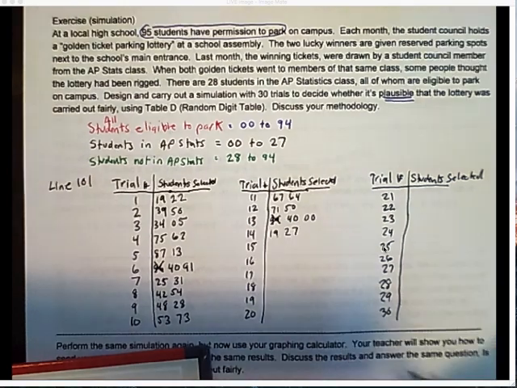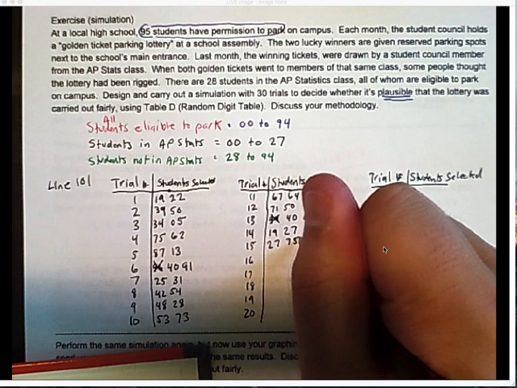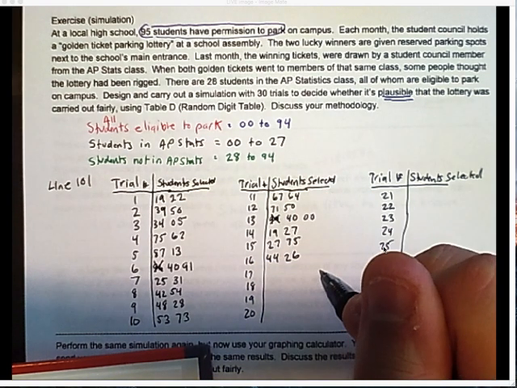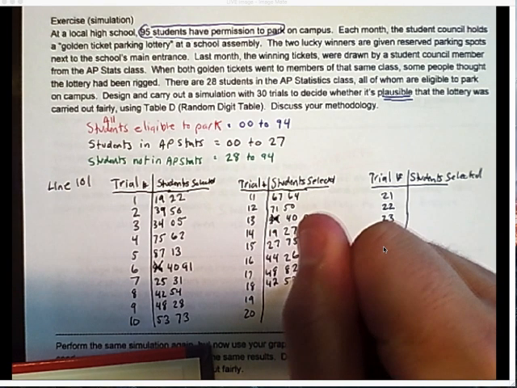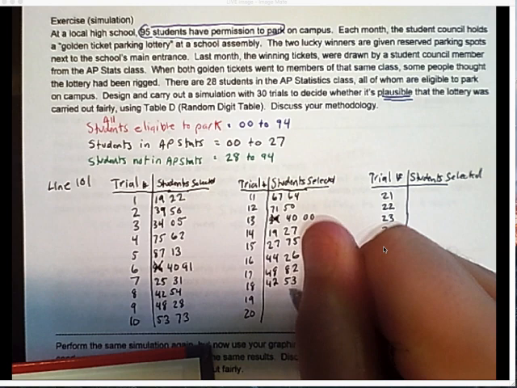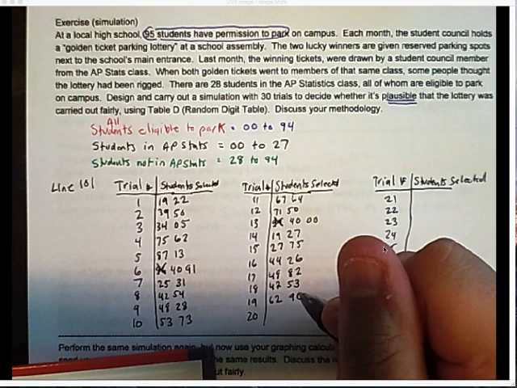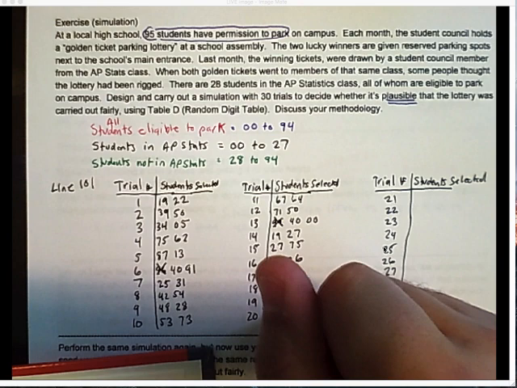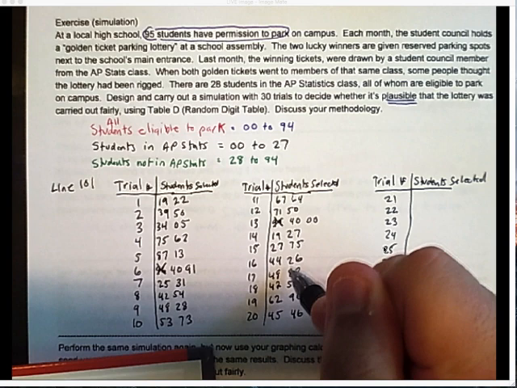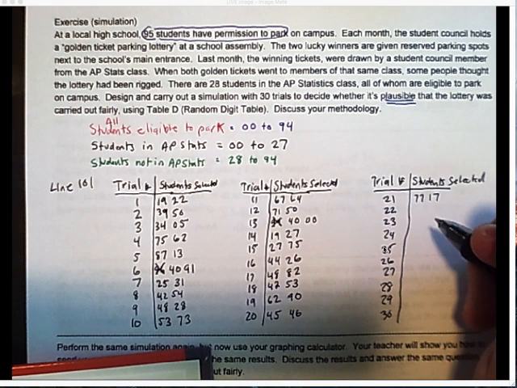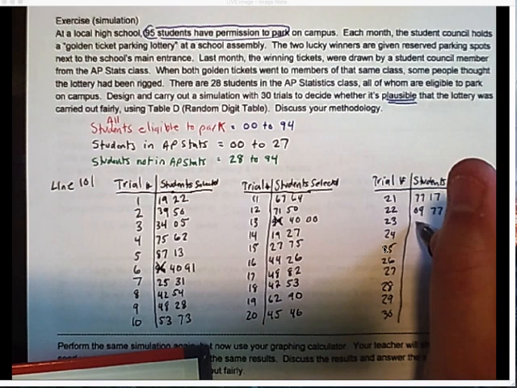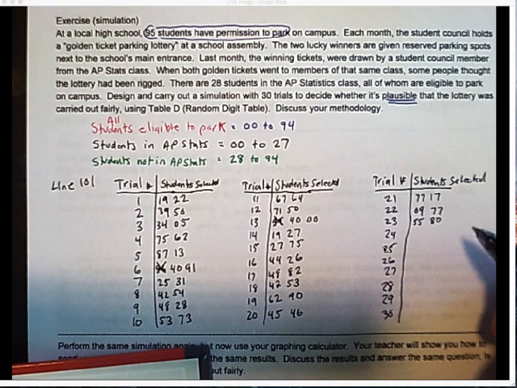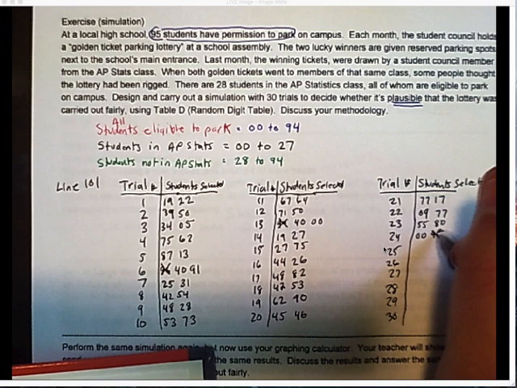Then in the next trial, I have 27, 75, 44, 26, 48, 82, 42, 53, 62, 90. I have to go on to the next row. 45, 46, 77, 17, 97, 7, 55, 80, 00, 95, but I have to eliminate 95 because I can only go up to 94.